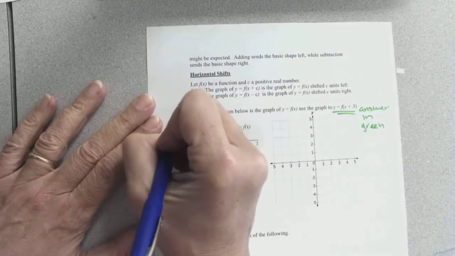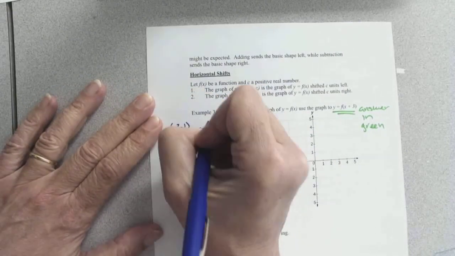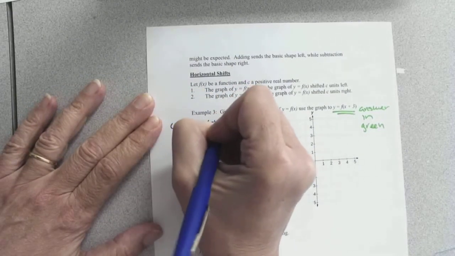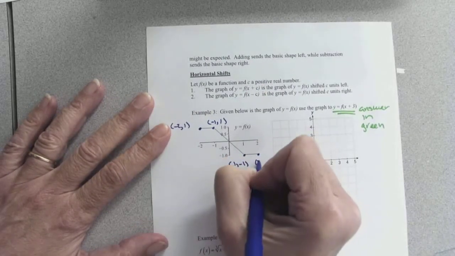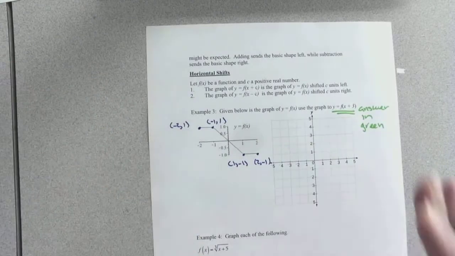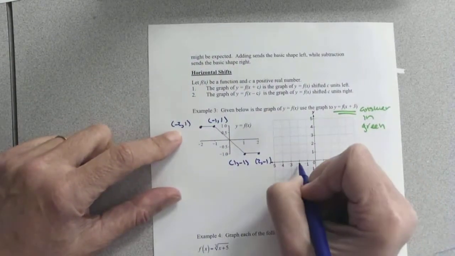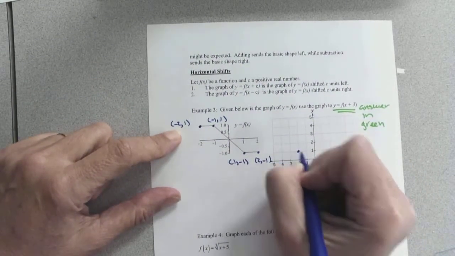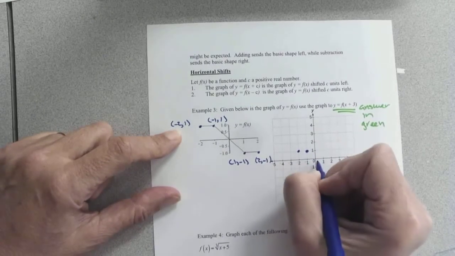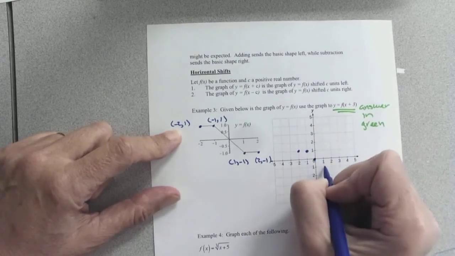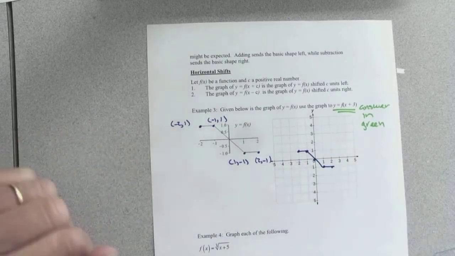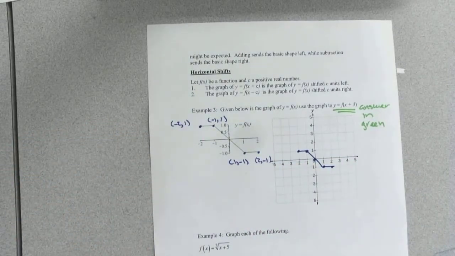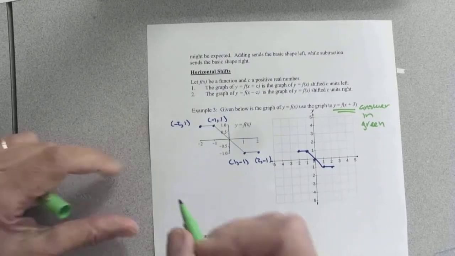And so I have the point -2, 1, the point -1, 1. Then we have 1, -1, and 2, -1. So I'm just going to move the graph over here. So -2, 1 right there, -1, 1, the origin, 1, -1, 2, 1. So there's what the original graph looks like. Just moving it on there so we can see it a little bit better.